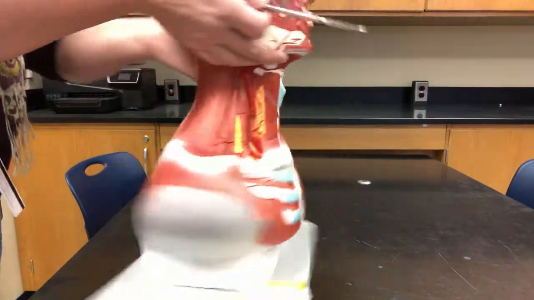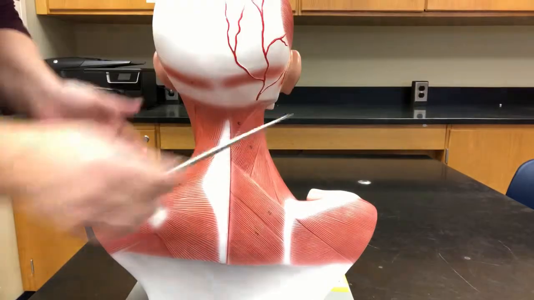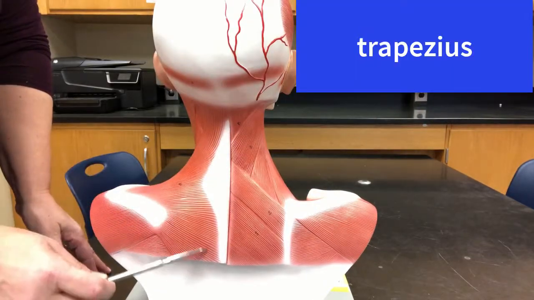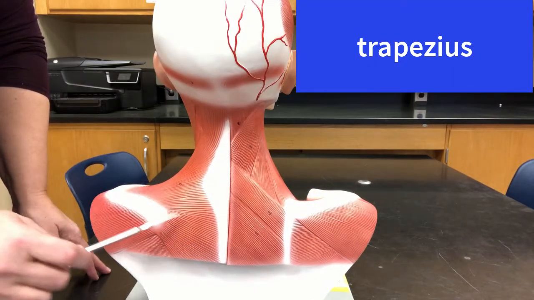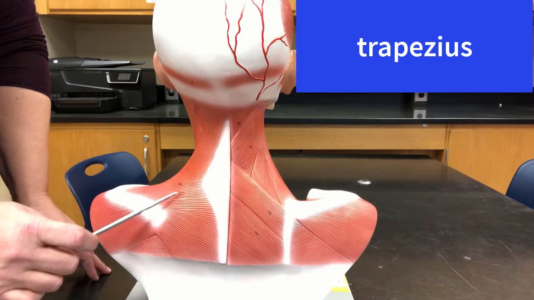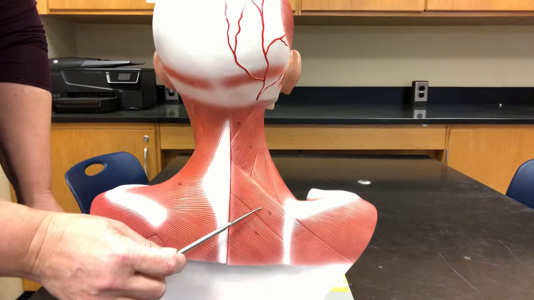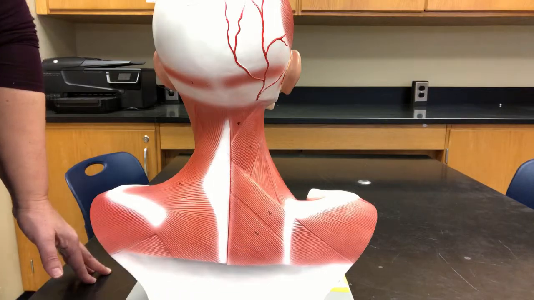Turning the head model around, you can see the top of the trapezius muscle. So that can be seen here. This is a superficial muscle. The deeper muscles are seen on this side.